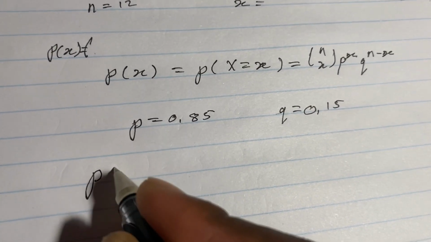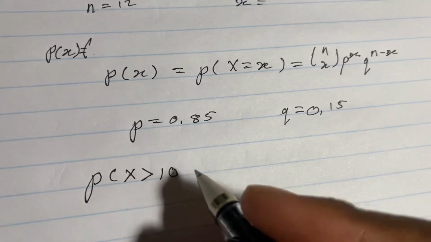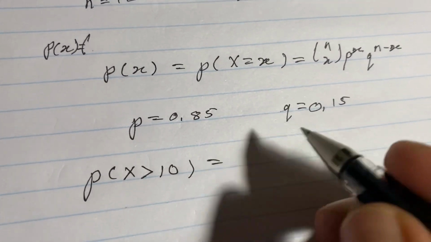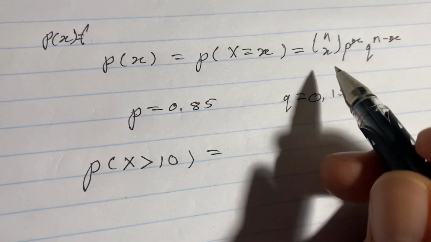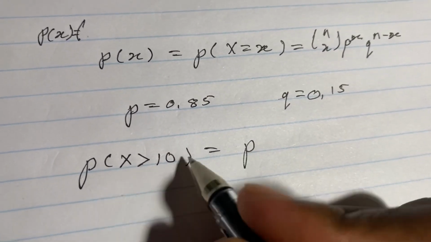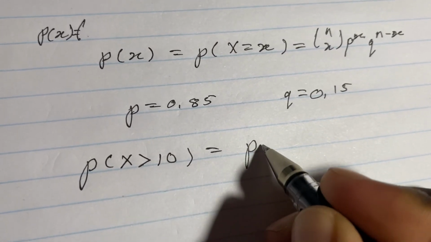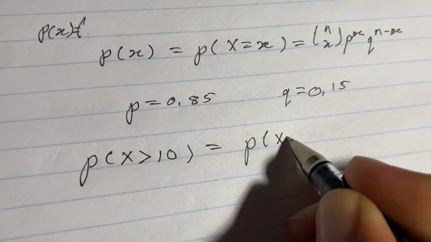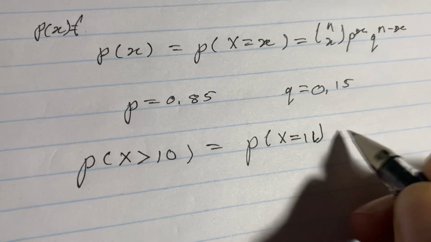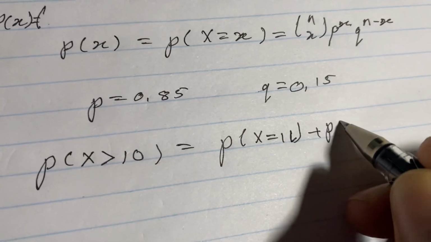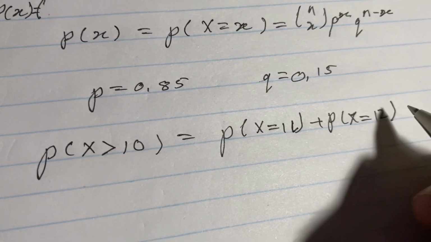Now we can rewrite the same formula, but now for more than 10, not equal to 10. This is the same as P(X = 11) plus P(X = 12), which is the final one.